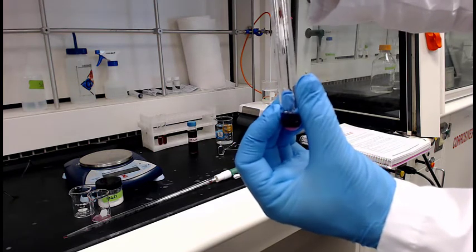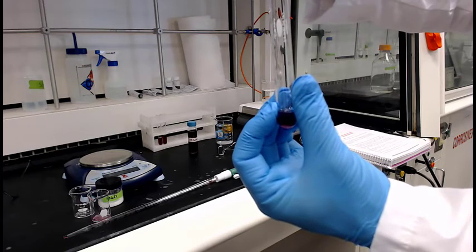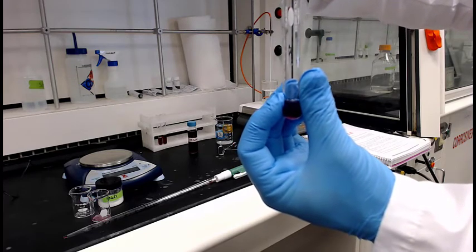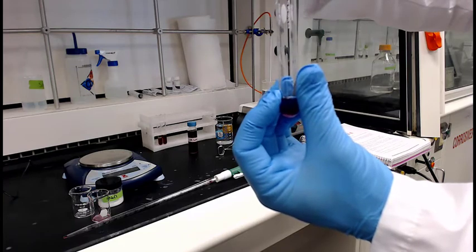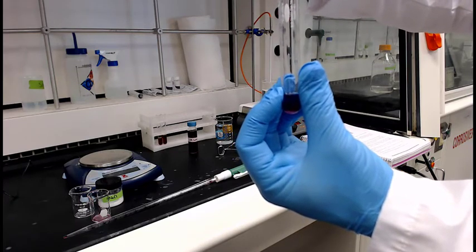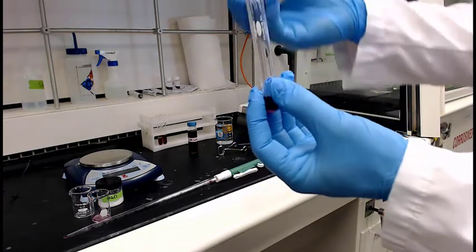But we'll see if it works, see if it pushes the reaction. It looks like it is. Let's see it getting, yeah, it's a good strong color change. That's good.